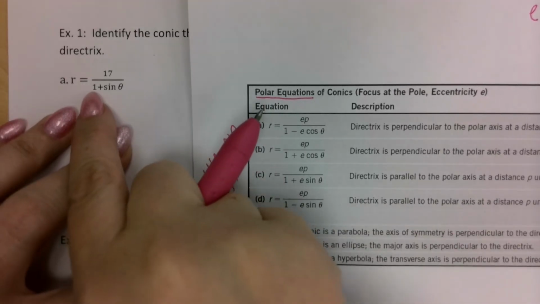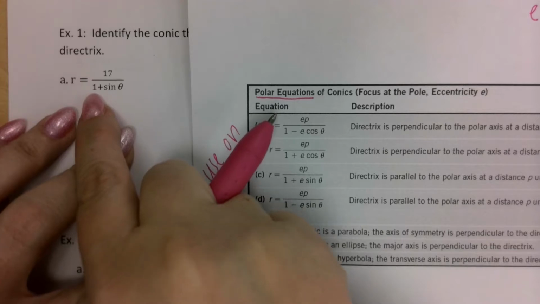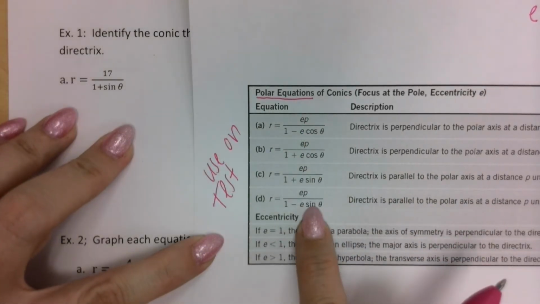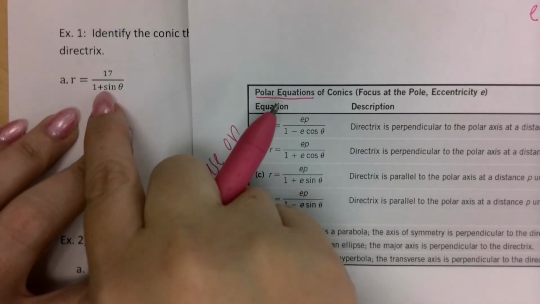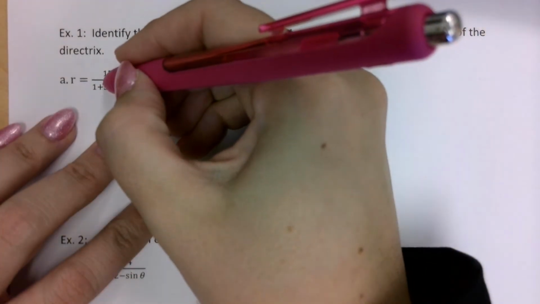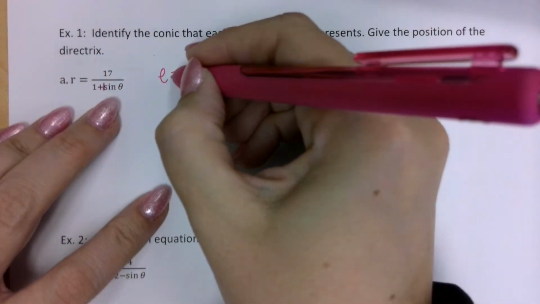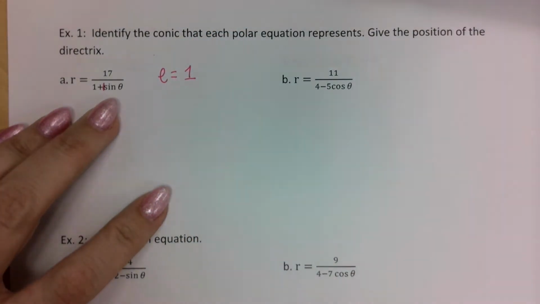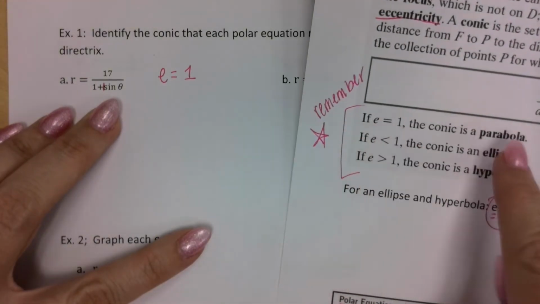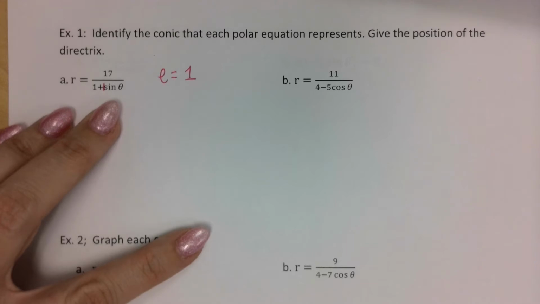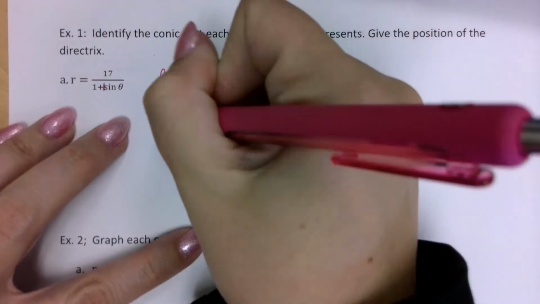So if I look here, we have a 1 here, which means I'm going to match it up to one of these, and E is the number in front of the sine or cosine. Well, the number in front of sine or cosine in this example is 1. So that means E is 1. And I told you to remember that if E was equal to 1, then that means it's a parabola. So this means that our conic is a parabola.